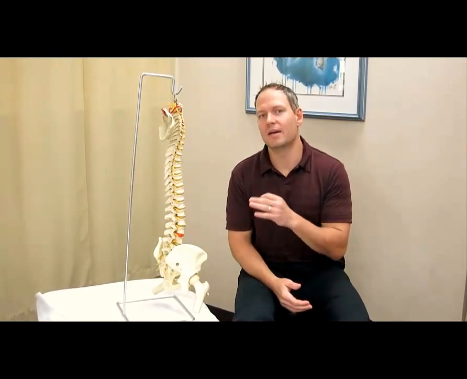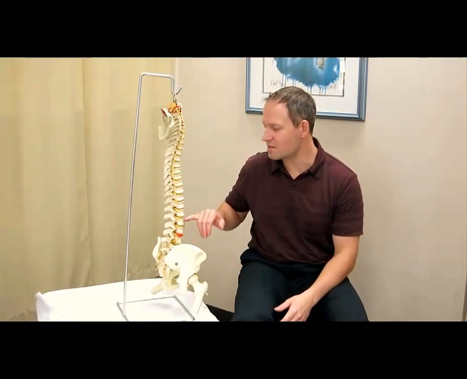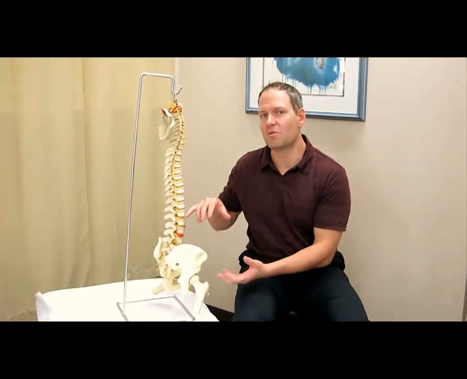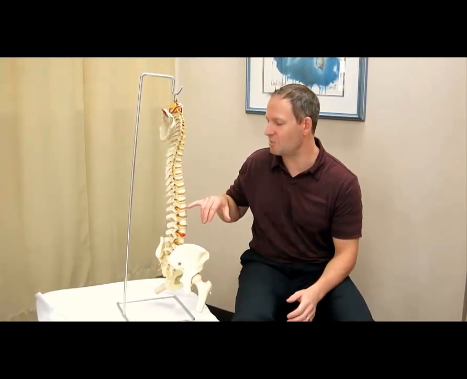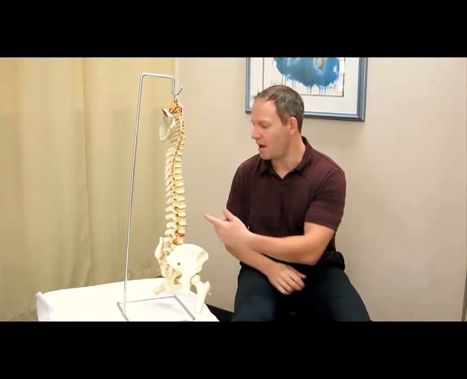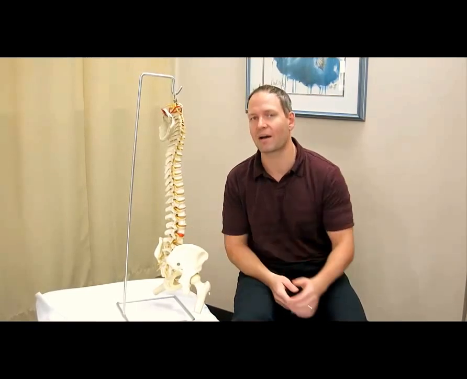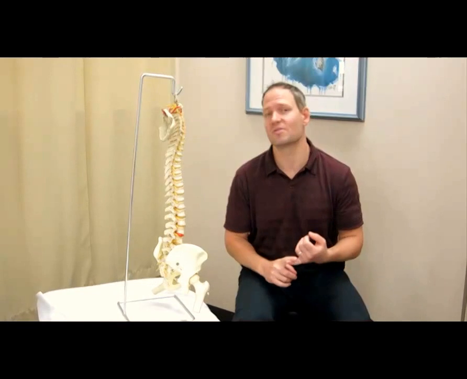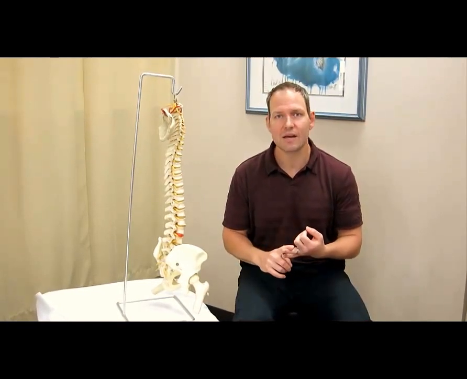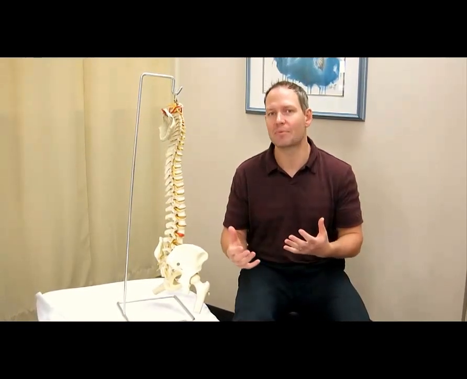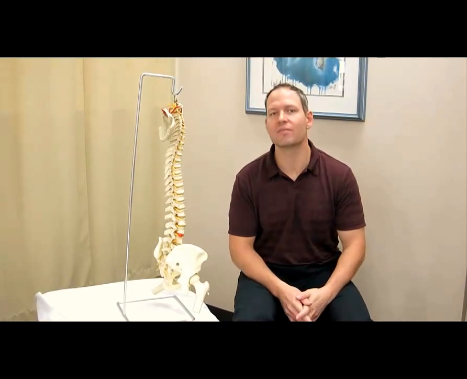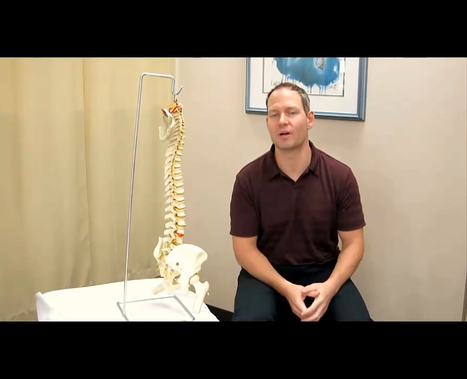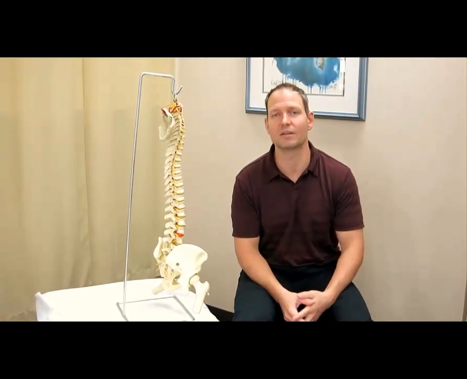Essentially, it leads to narrowing of the disc spaces, which results in more force and stress being experienced by the vertebral bodies and the facet joints in the back of the spine. Most patients will experience stiffness in the morning, achiness, difficulty loosening up, and it can have a significant impact on your ability to enjoy the activities of daily living.